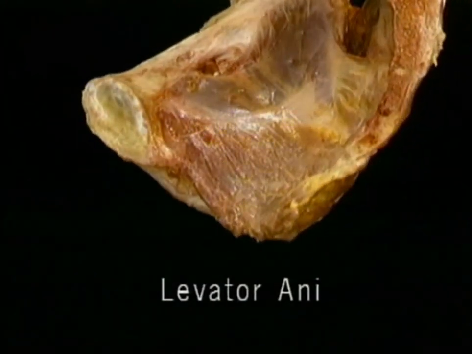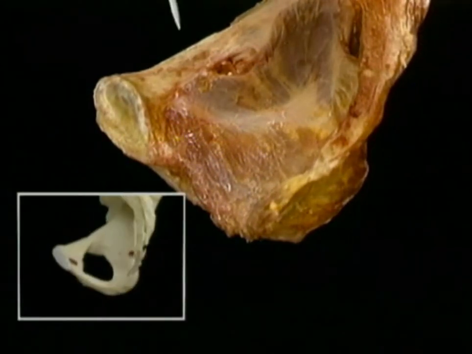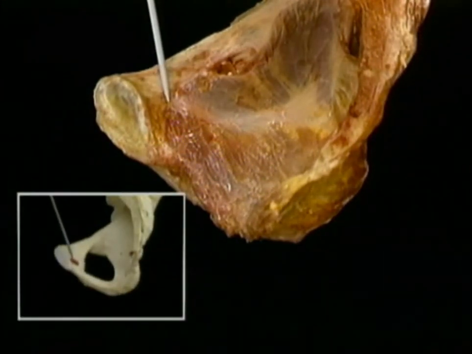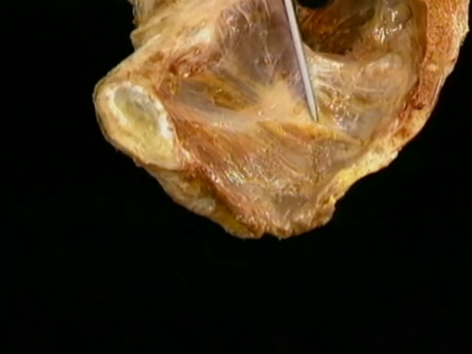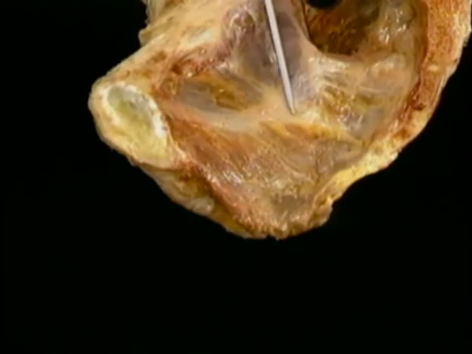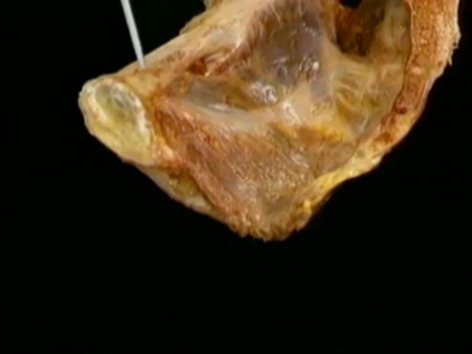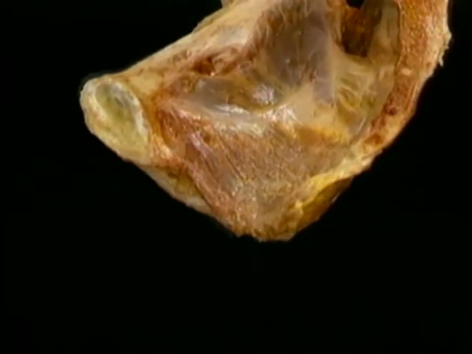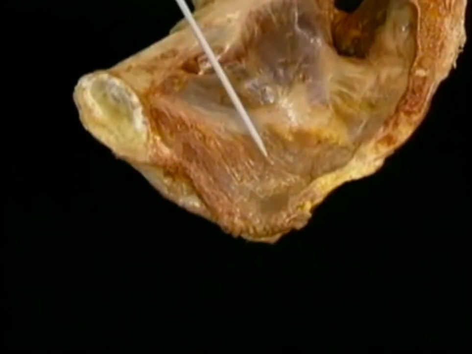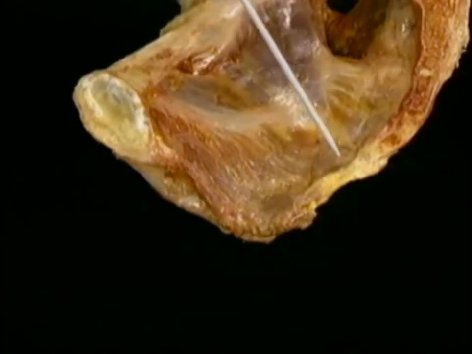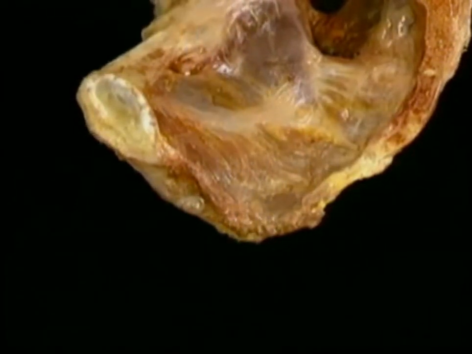The levator ani has a line of origin that's partly bone and partly fascia. In front it arises from the body of the pubis. Behind it arises from the ischial spine. Between these two bony origins it arises from the tendinous arch in the fascia that overlies obturator internus. The fibers of levator ani pass downwards, backwards and medially to meet in the midline with those of the opposite side, as we'll see shortly.